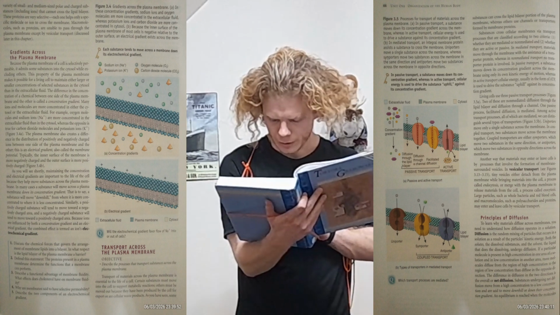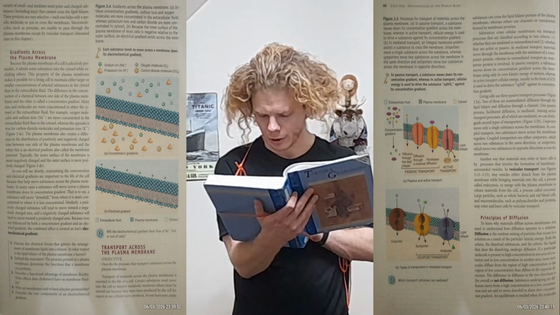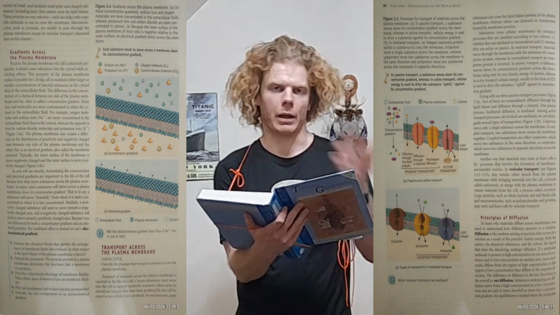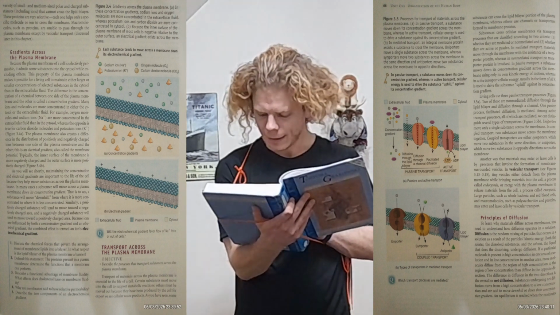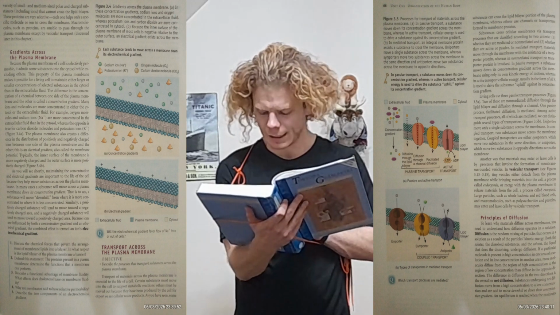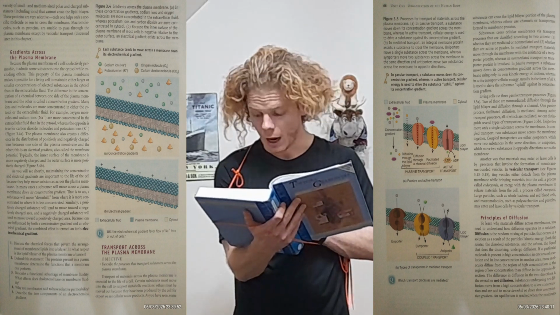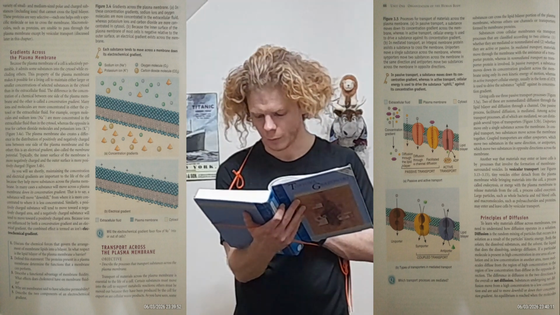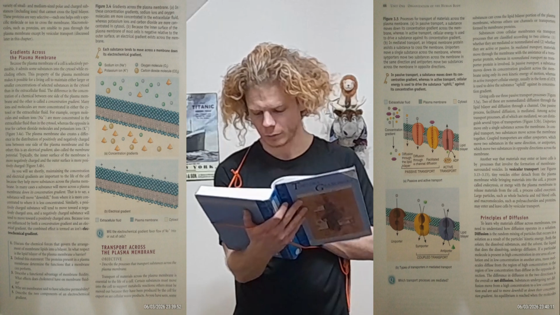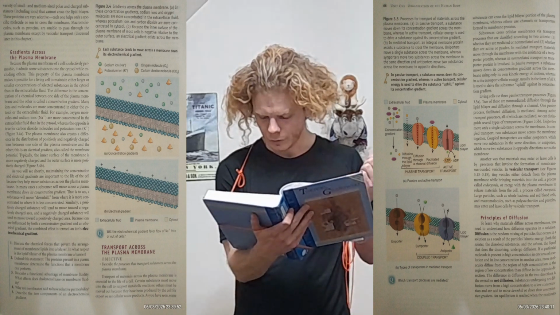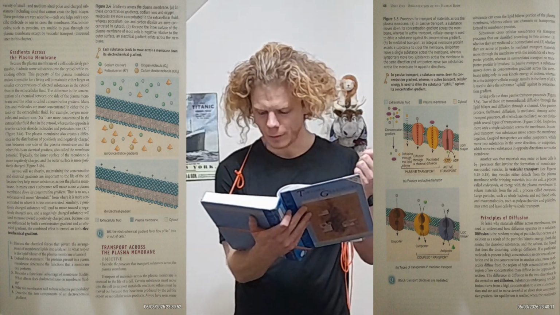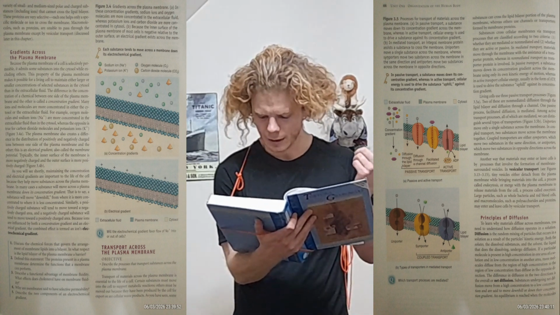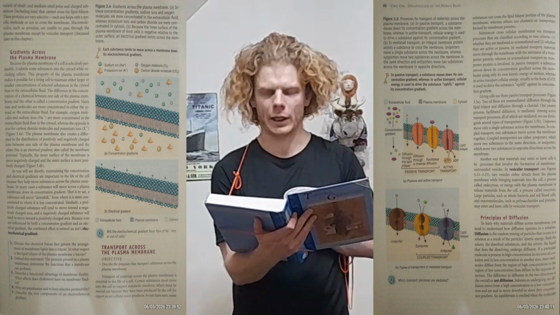Transport of materials across the plasma membrane is essential to the life of a cell. It needs supply. Certain substances must move into the cell to support metabolic reactions. Others must be moved out because they have been produced by the cell for export or are cellular waste products.